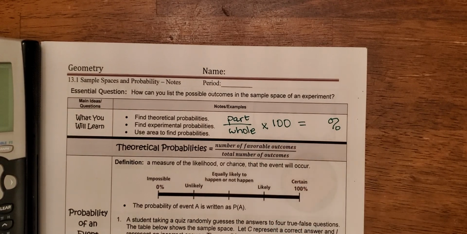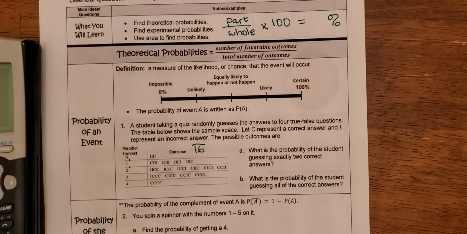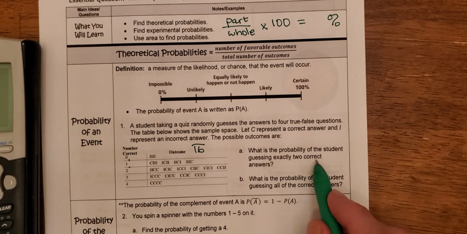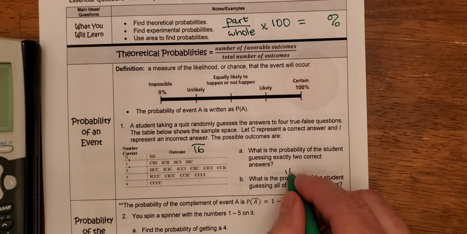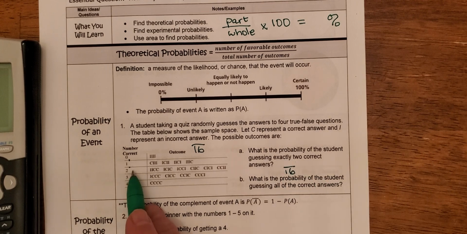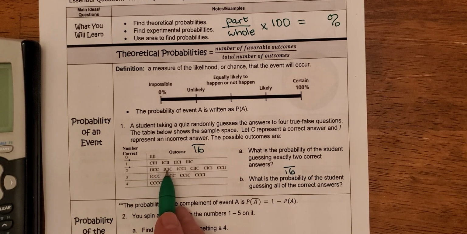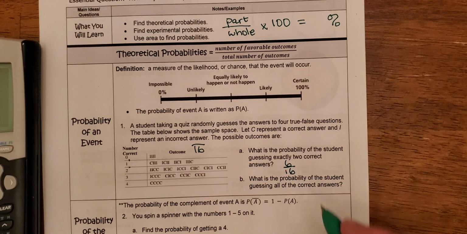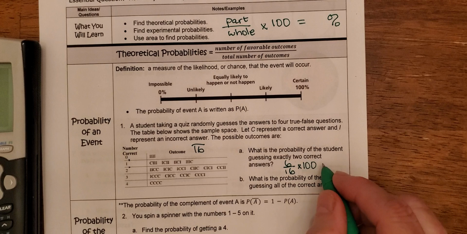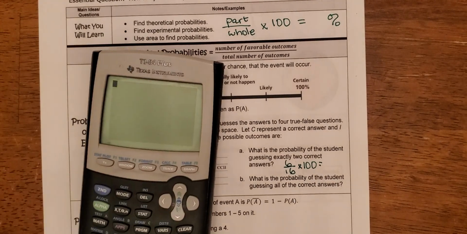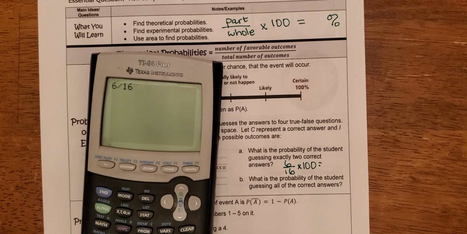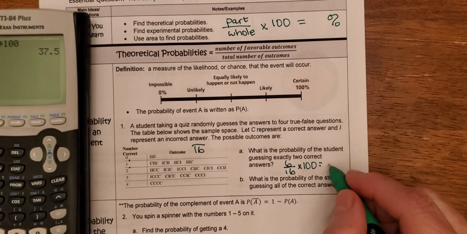So you have to figure out the part that they're asking in the question. The question says the probability of a student guessing exactly 2 correct answers. We know there's 16 outcomes, and we look at the 2 correct answers. So there's 1 possibility, 2, 3, 4, 5, and 6. So 6 out of 16, then we multiply it by 100, and we get the percentage chance. So 6 divided by 16 times 100 is going to be 37.5% chance.